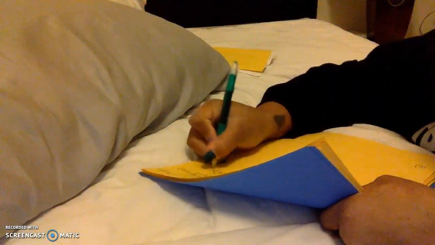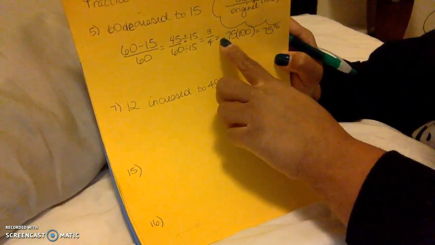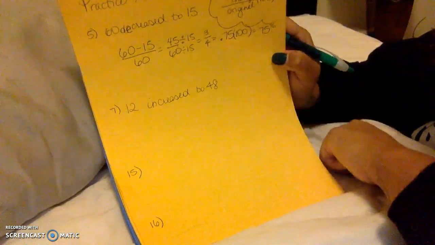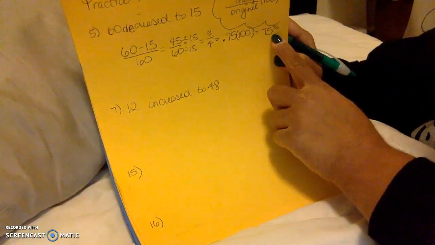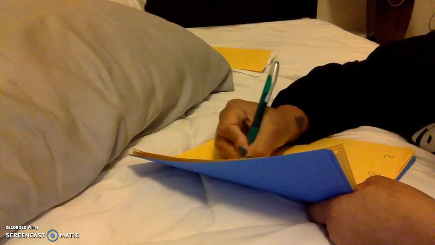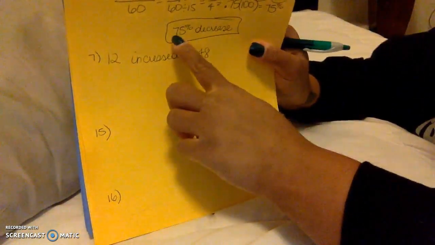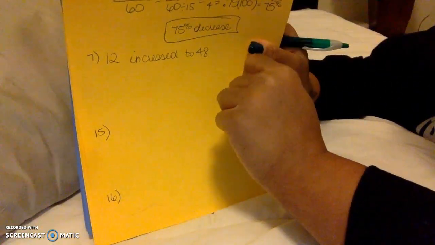which equals 75%. I'm literally moving the decimal 2 places to the right. This is my final answer. 75% decrease. So you could say negative 75%.